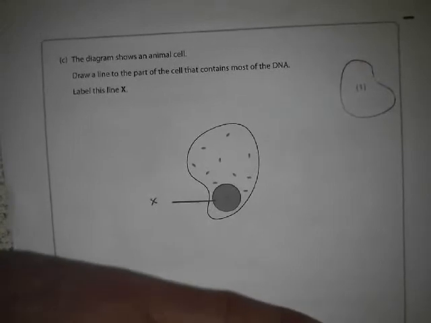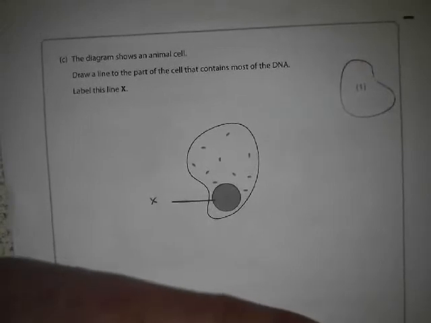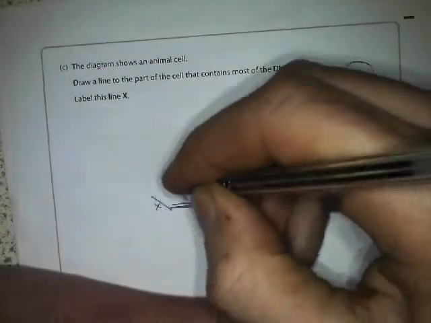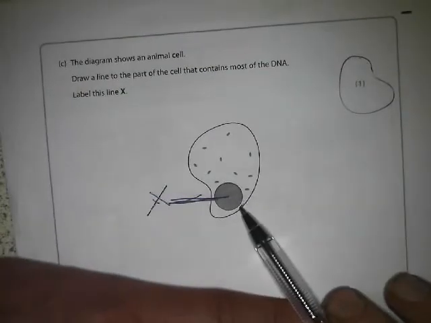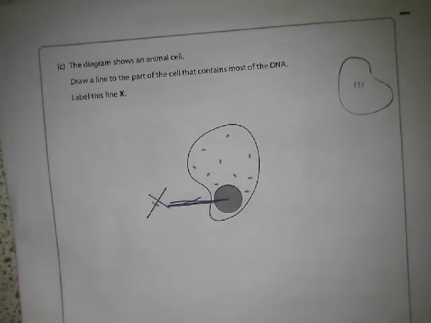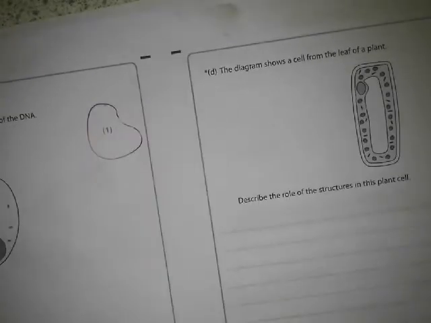Last part to the question then. Draw a line to the part of the cell that contains most of the DNA. Label as X. Now this is on a paper that someone's half completed, so that is correct there. That's the nucleus, that's where genetic information comes from. Easy peasy lemon squeezy.